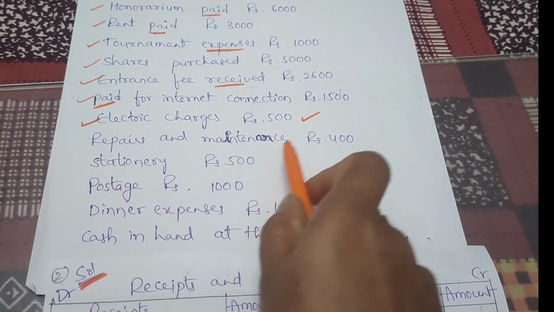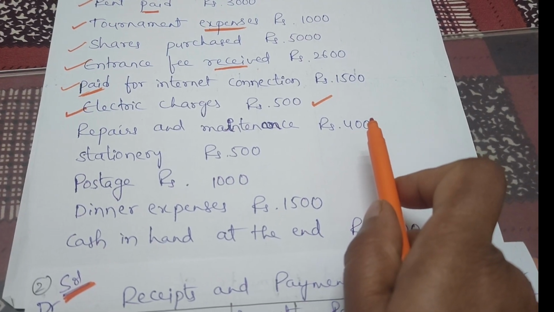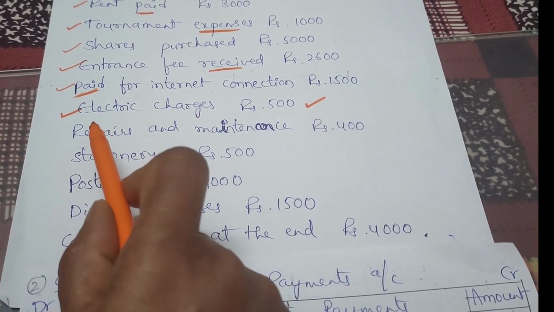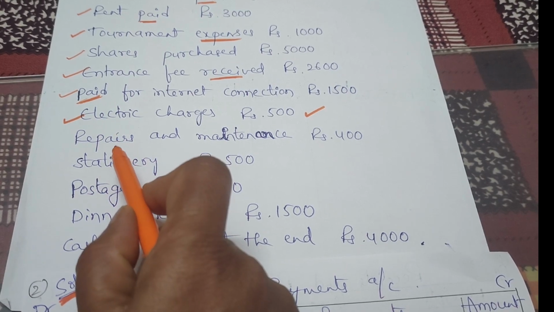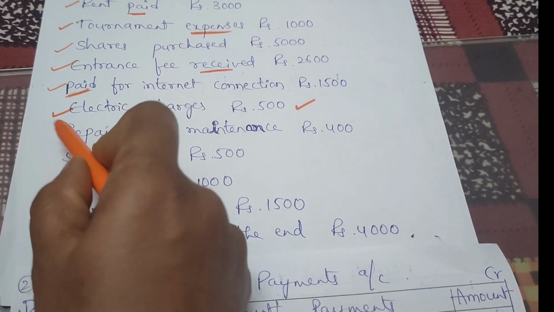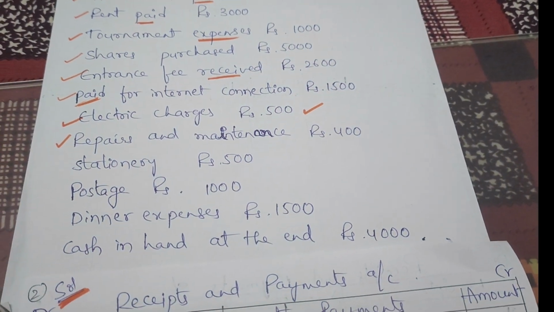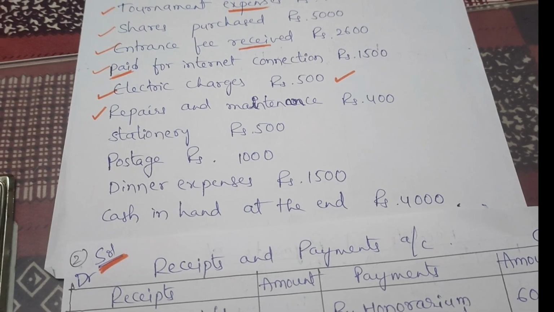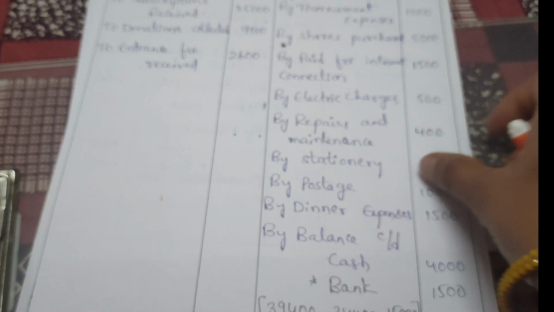Repairs and maintenance, 400 rupees. Repairs and maintenance is expenditure. If any repairs are made in the business, we need to pay money. So repairs and maintenance is nothing but an expenditure, a payment. We should record under credit side. 400 rupees repairs and maintenance. Let us record that. See here.